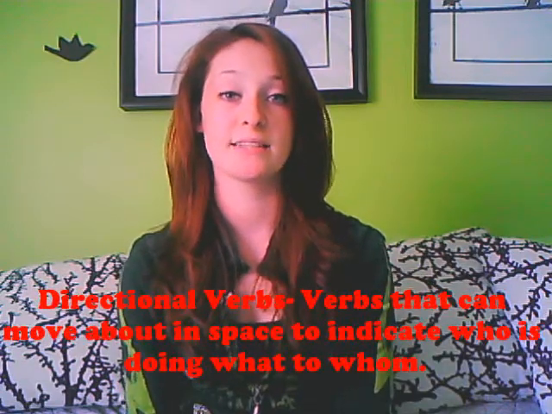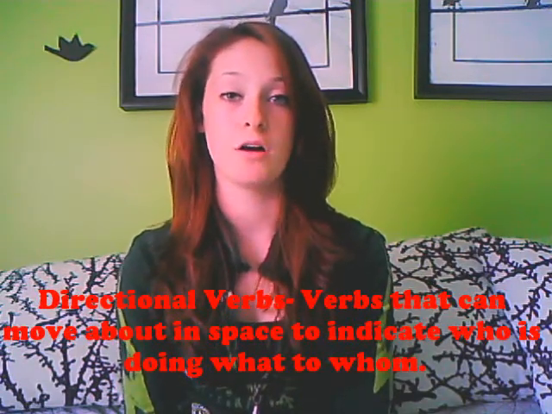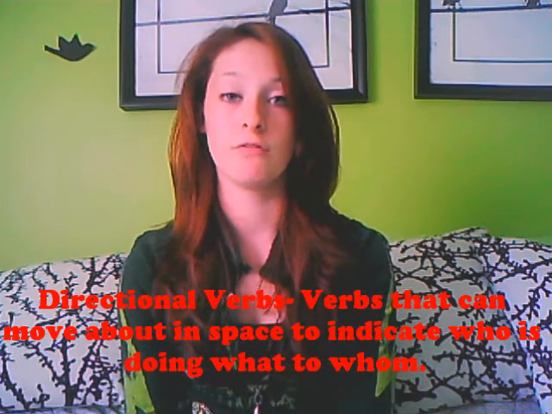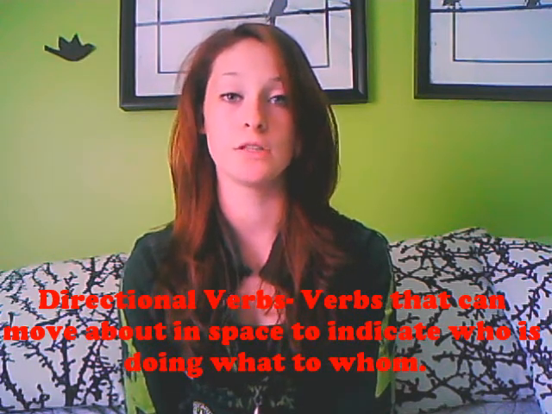In a neutral sign, the subject and object are not indicated, such as give. It can mean me give you, but just the neutral sign for give does not indicate that I am giving you something, it just means give. Verbs that can move about in space to indicate who is doing what to whom are called directional verbs. Not all verbs are directional verbs, but we'll go over a lot in this video that are directional verbs. Okay, if it hasn't gotten complicated already, it's probably going to right now. This is probably going to be the hardest section of the video, but I'm going to try to explain it as best as I can.